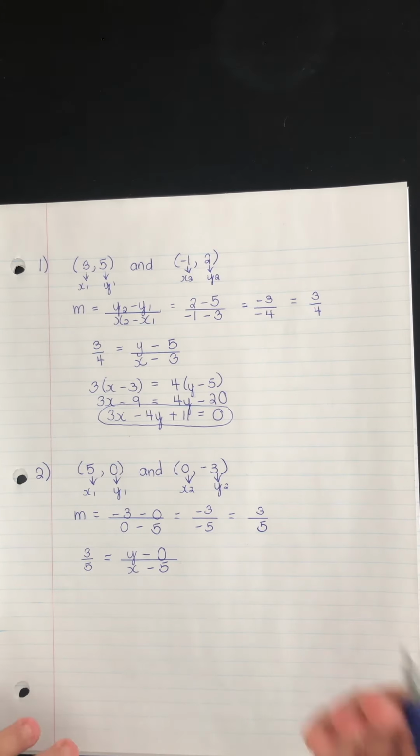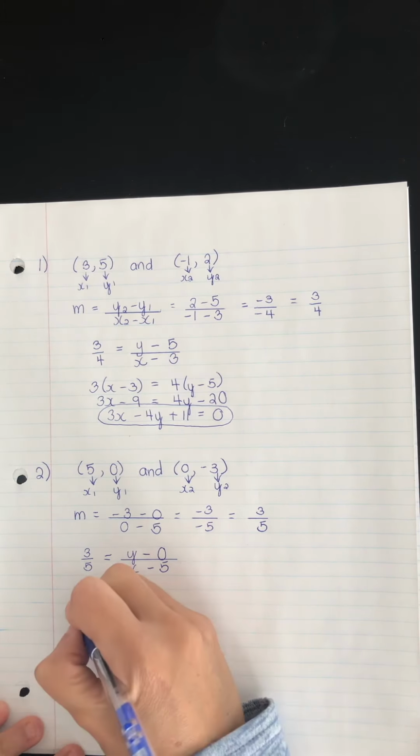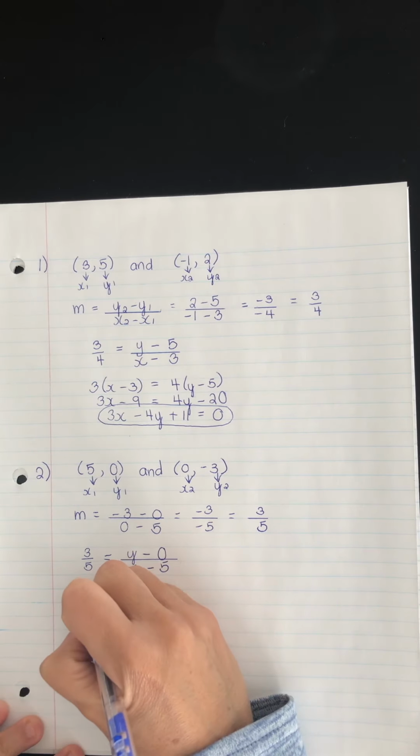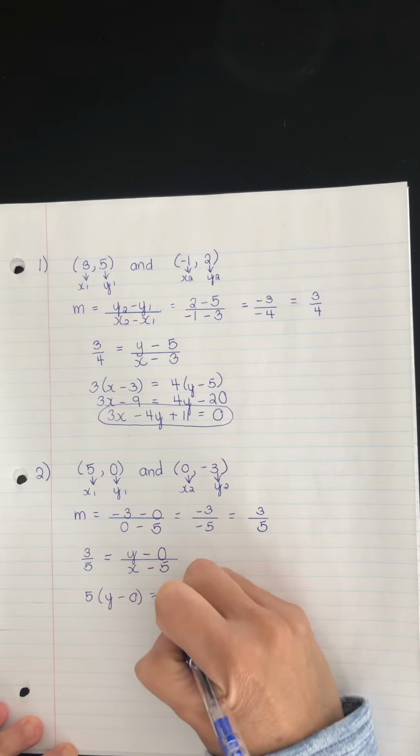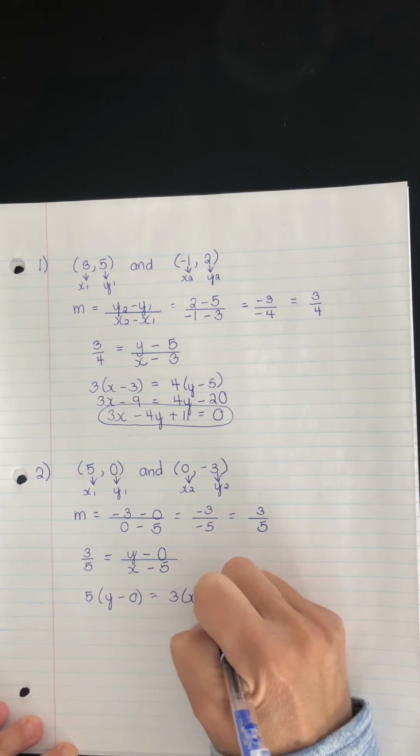And now we cross multiply. Suppose I go this way first. Then it's 5 times y minus 0 is 3 times x minus 5.